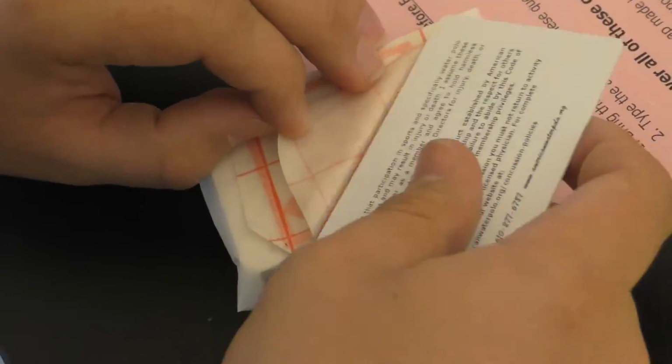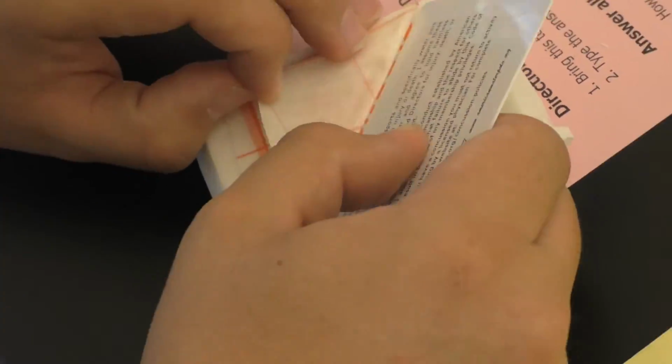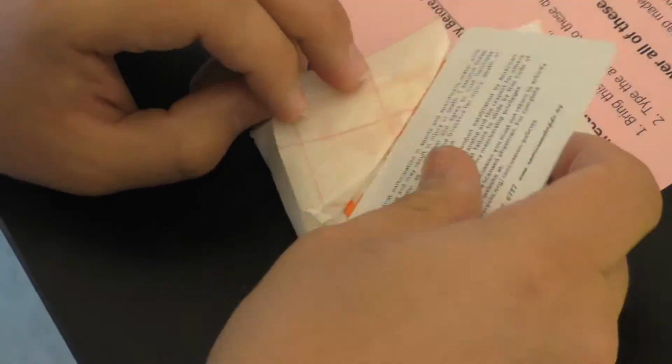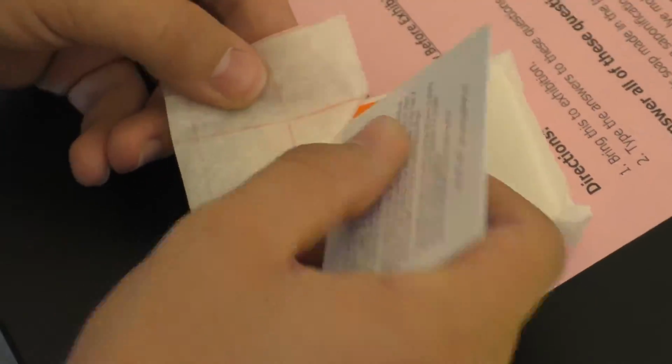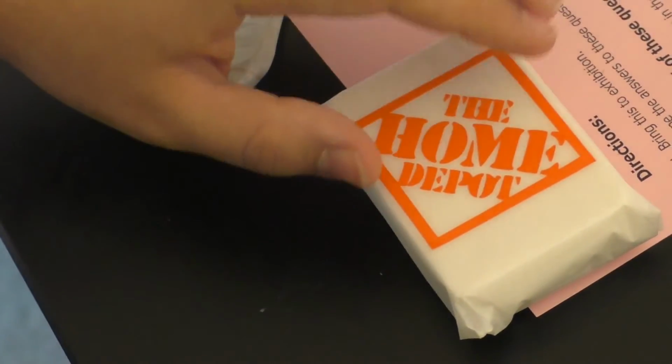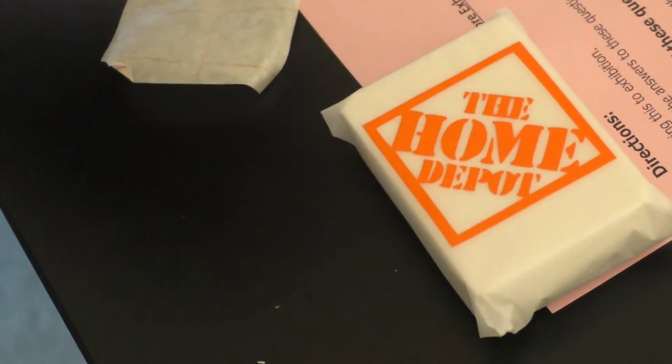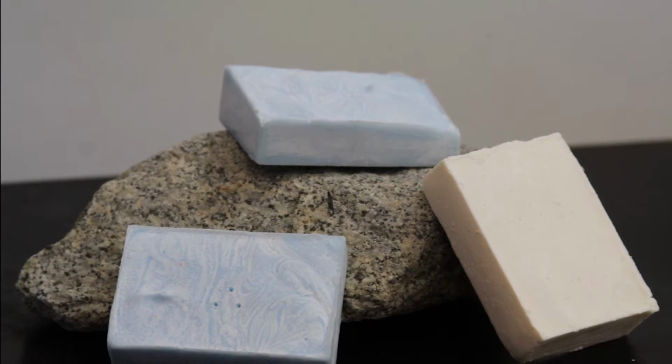We used parchment paper and printed out stickers courtesy of the Edge Lab. One of our soaps was named the Home Depot because it smelled like the inside of a Home Depot store. And that's how we did it. Now let's take a look at some soaps from other groups.